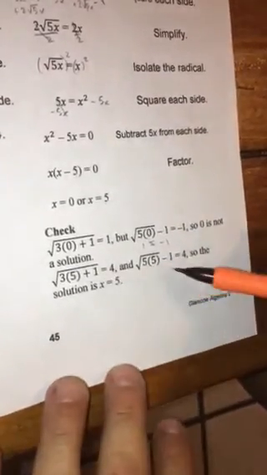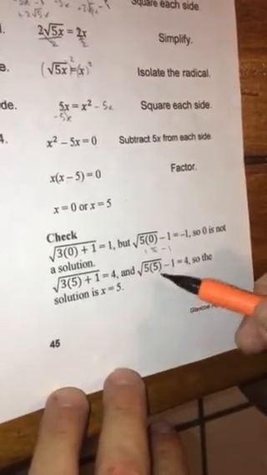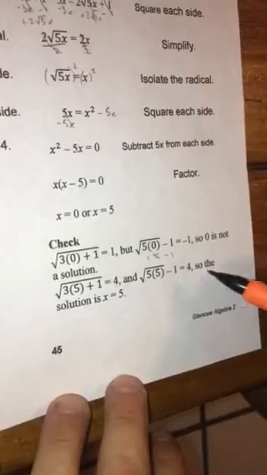Then you plug 5 back into the original equation, and you will get that x equals 5 is a solution, because it does hold true that 4 equals 4 on both sides.